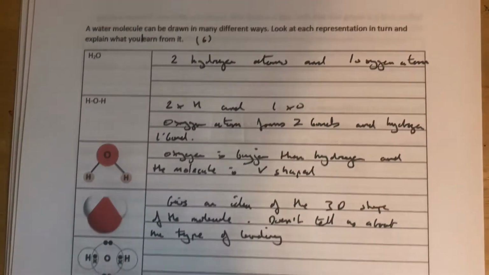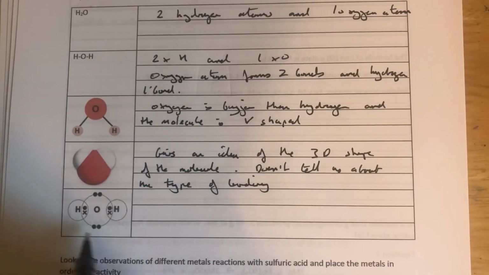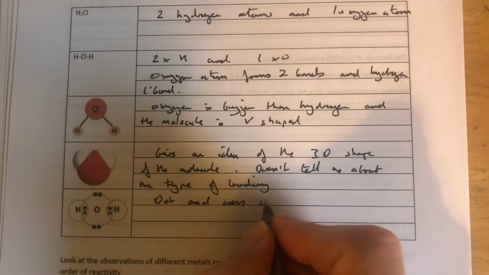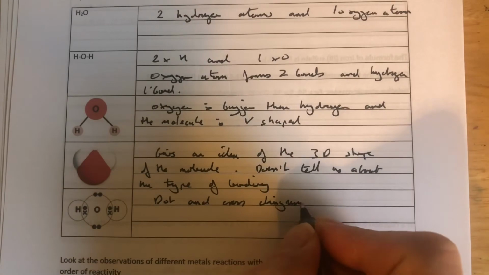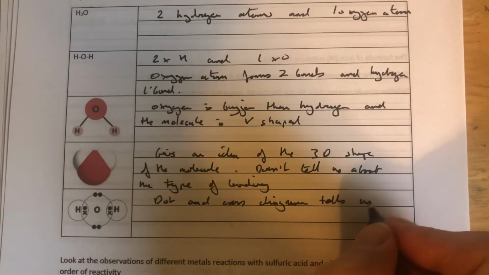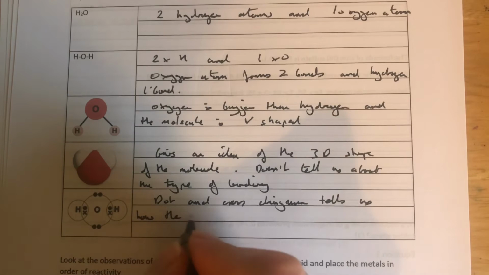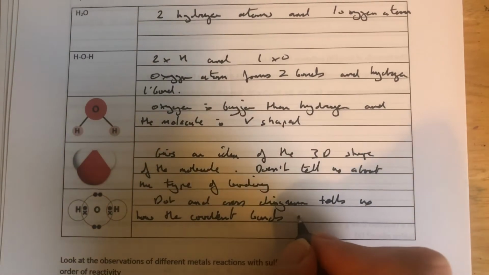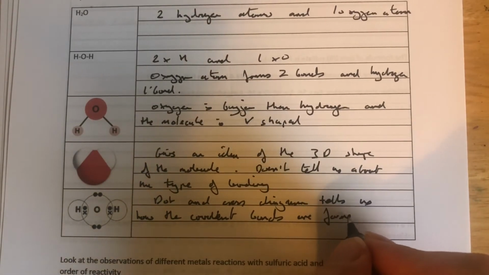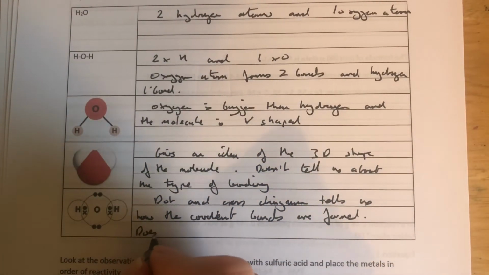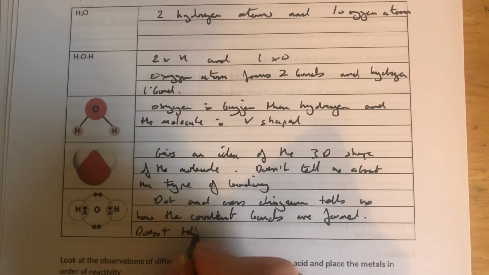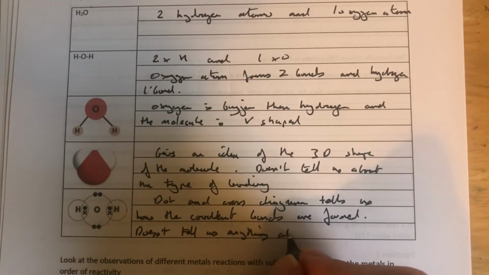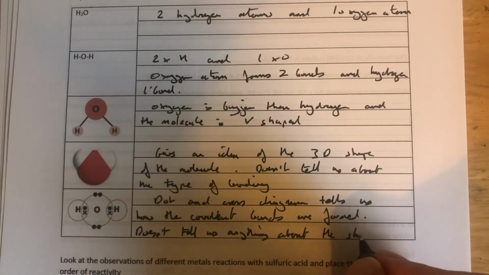And our final diagram down here, this is a dot and cross diagram. Tells us how the covalent bonds, because it's sharing electrons, aren't they, how the covalent bonds are formed. Doesn't tell us, however, anything at all about the shape of the molecule.